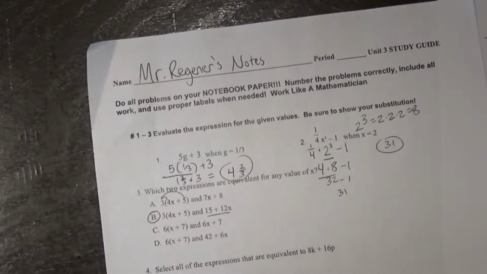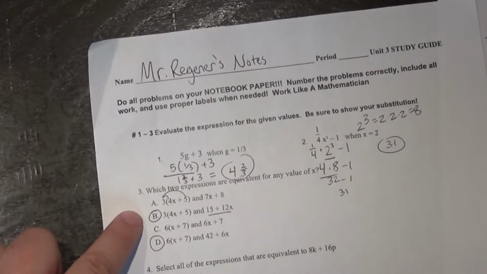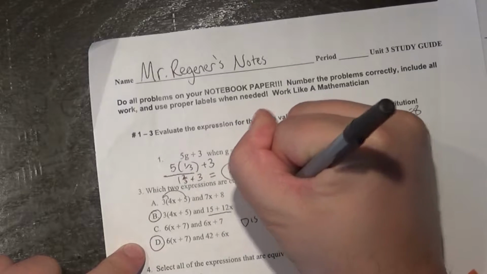Now just to double check, we should probably look at all of them. It says 6 times x plus 6 times 7. That would be 6x, but not 7. So I know that one's not correct. And then I have 6 times x plus 6 times 7. Well, 6 times 7 gives me 42. And then 6 times x gives me 6x. So there's actually two answers here. It's B and D because I use the distributive property.